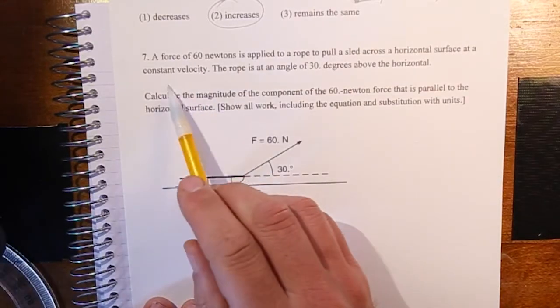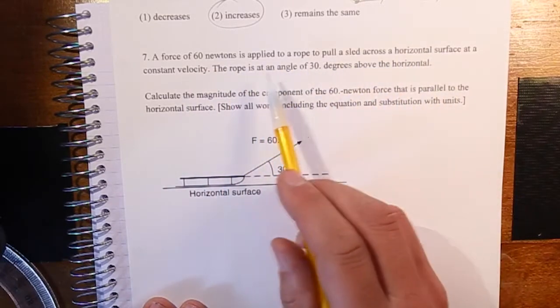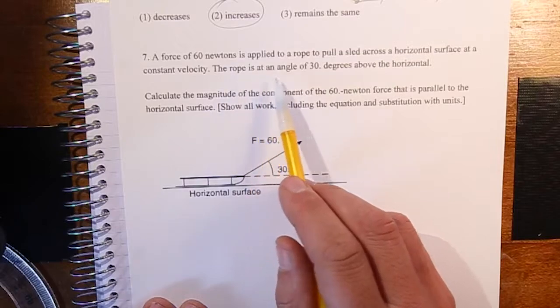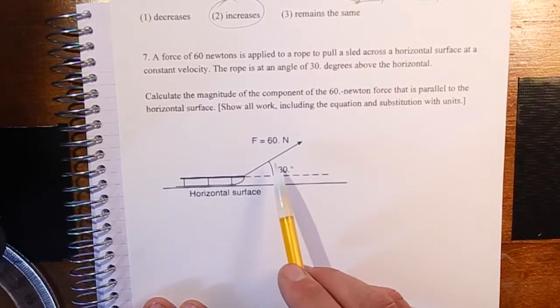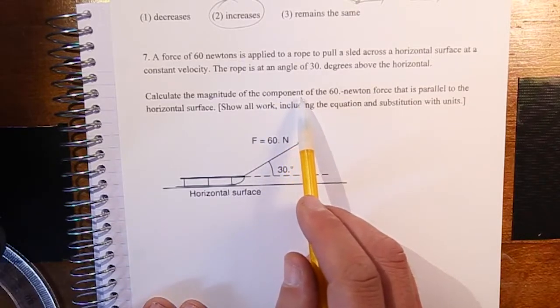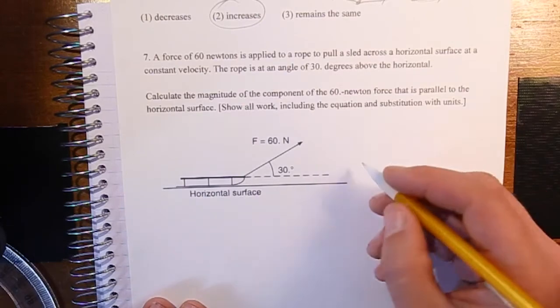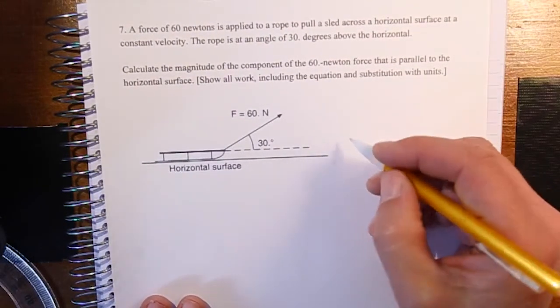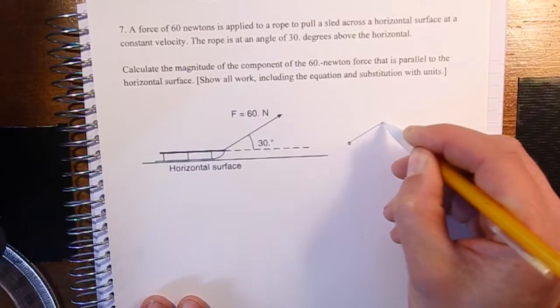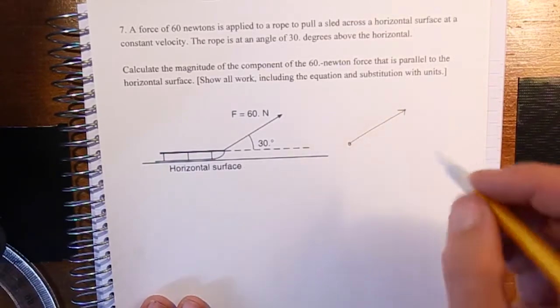Number 7. A force of 60 newtons is applied to a rope to pull a sled across a horizontal surface at a constant velocity. The rope is at 30 degrees above the horizontal. Calculate the magnitude of the component of the 60 Newton force that is parallel to the horizontal surface. So really, all they're asking us in this question is, what's the component parallel to the surface?